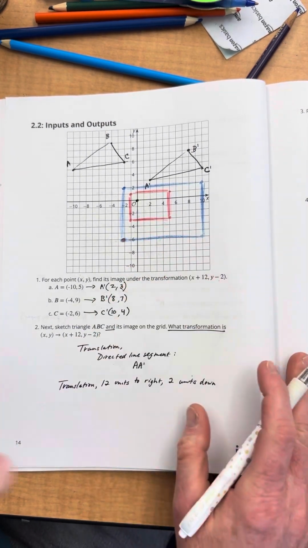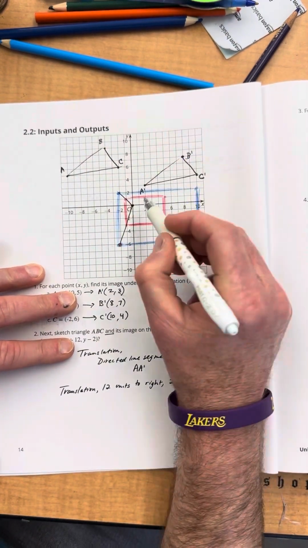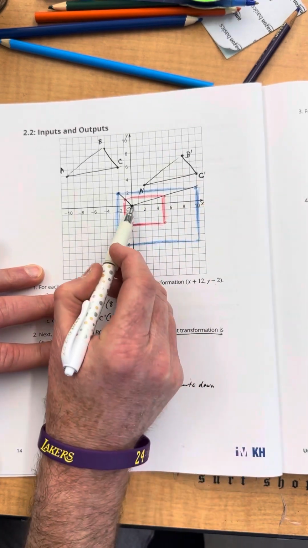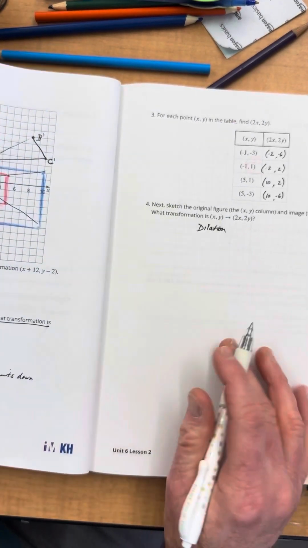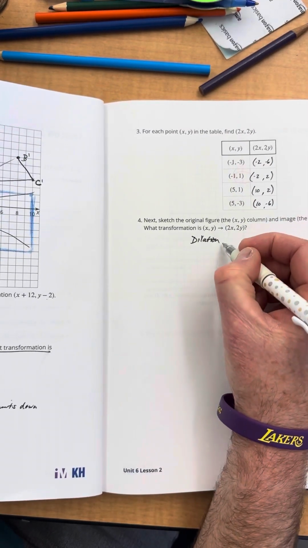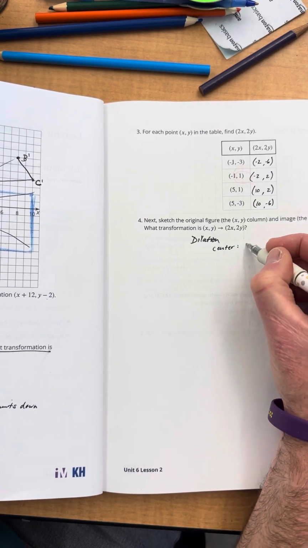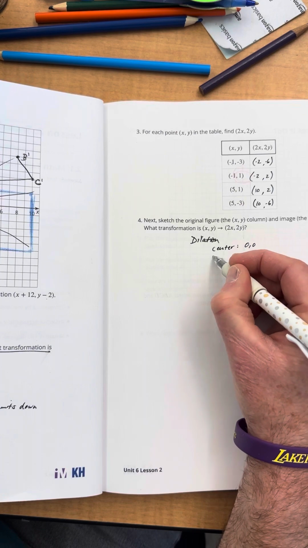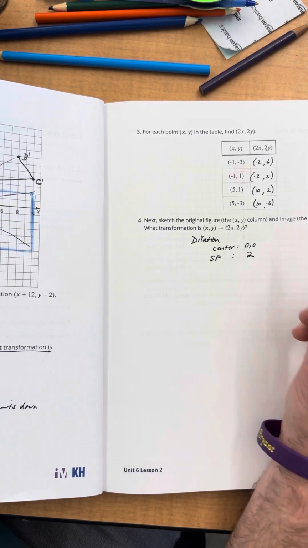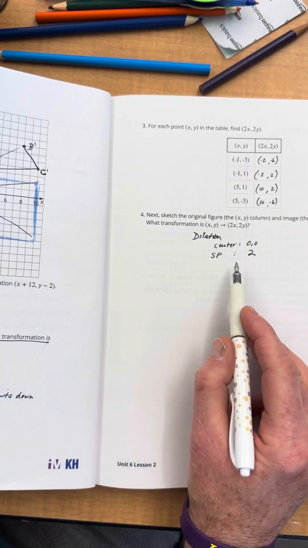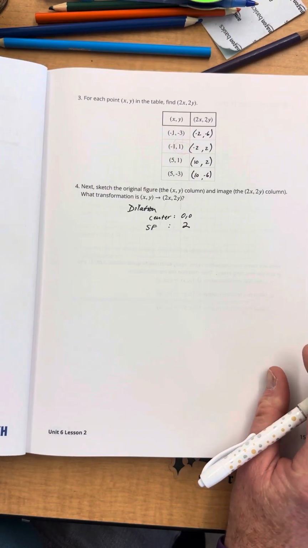So this is your figure. Notice here's the center of dilation is the origin. So what transformation is that? That's a dilation. Center, 0, 0. Scale factor, 2. And it's a dilation of the red rectangle.